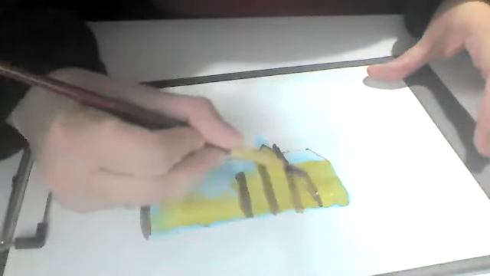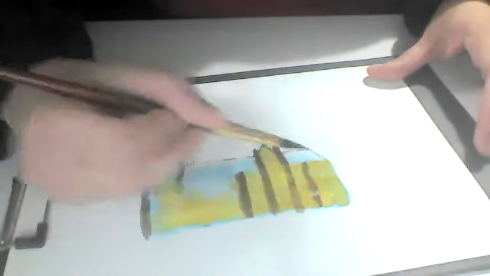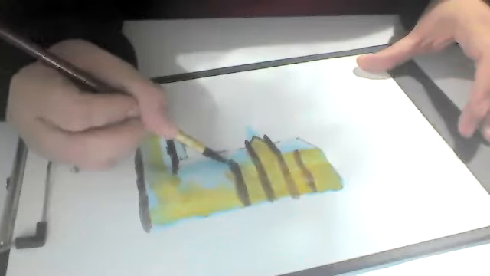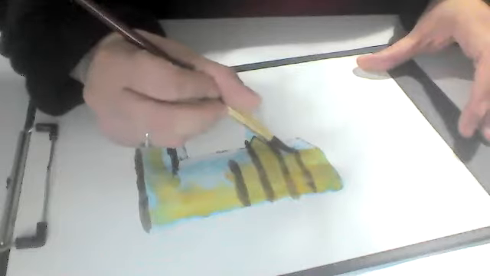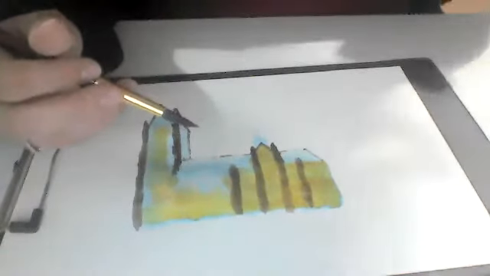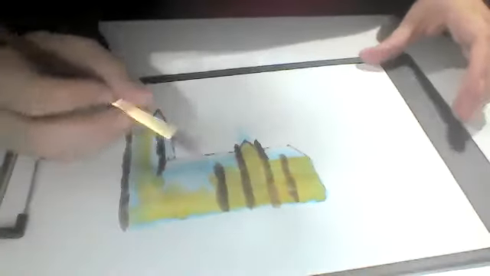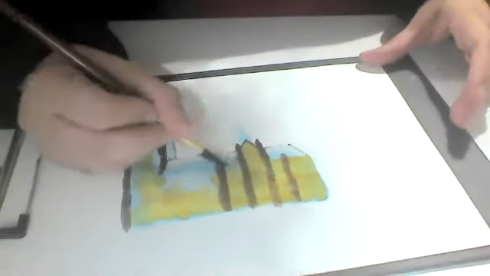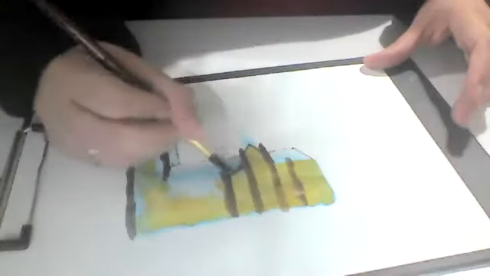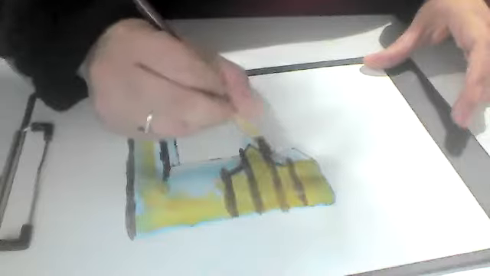And here another one. And then we need to paint the slanted line here. And also here on the other side.